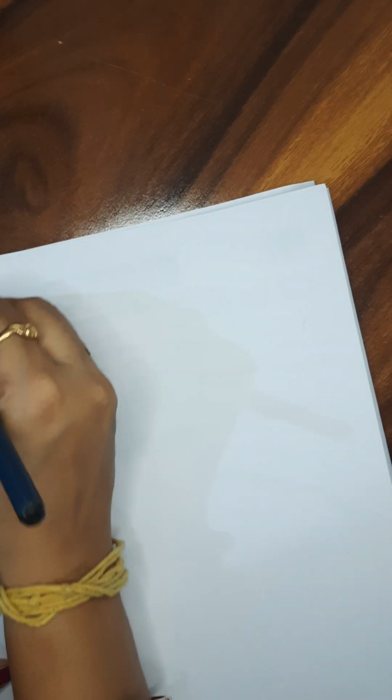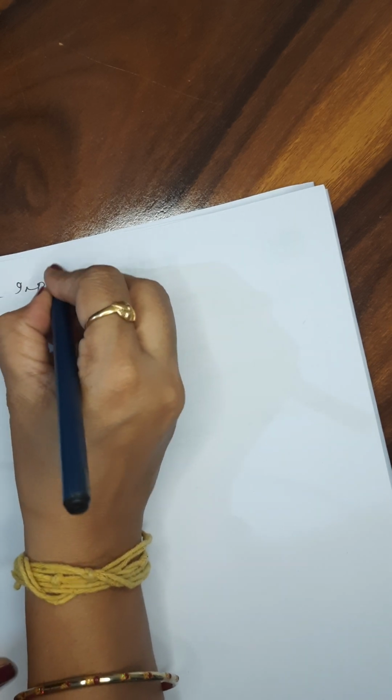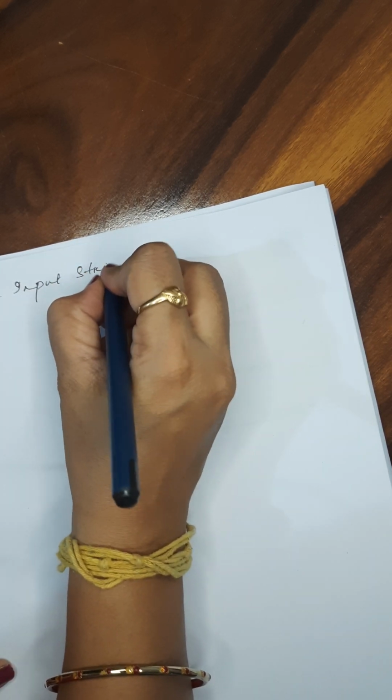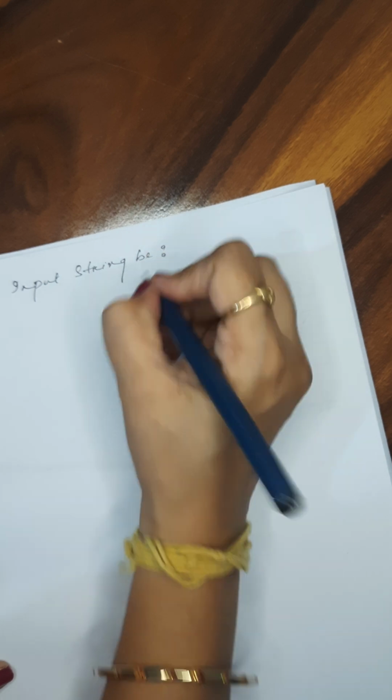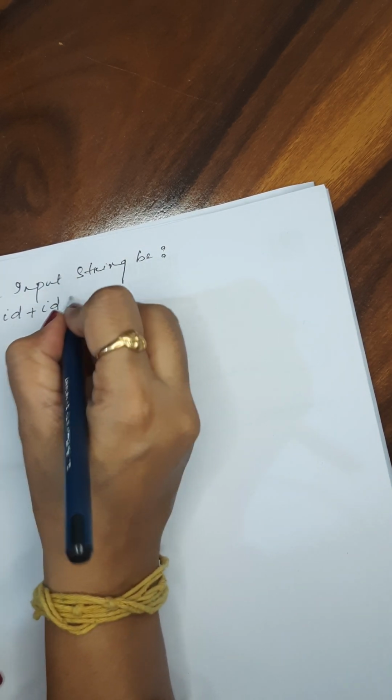Let us take an example. Let the input string be id plus id star id.